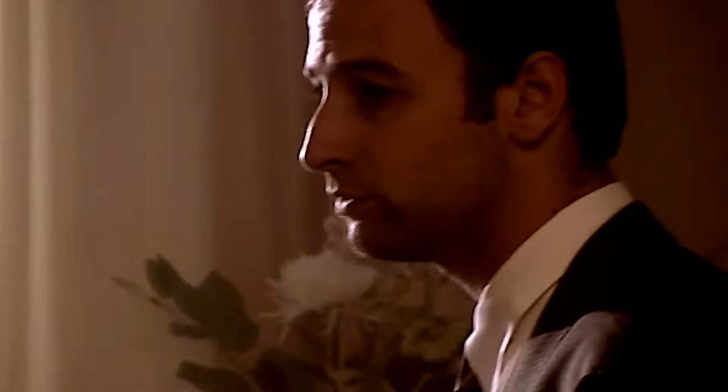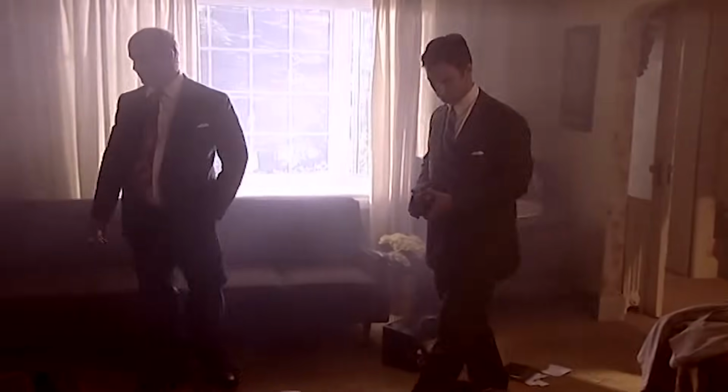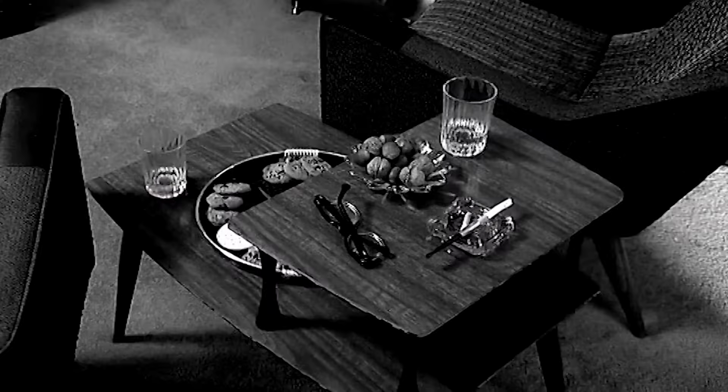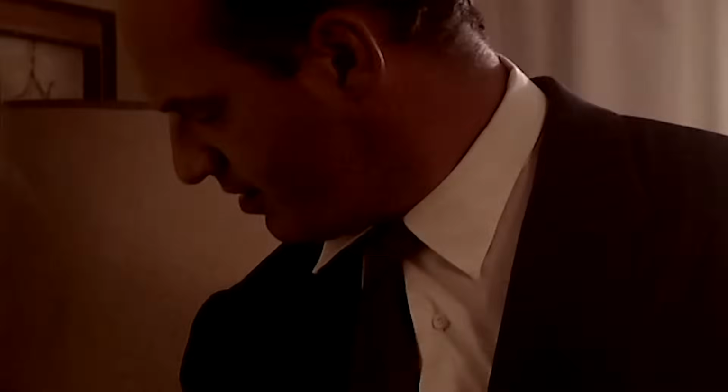Anything look like it's been moved? Somebody's a sportsman. Looks like our guy missed a few things, huh? Pretty tidy burglary. Yeah, or a pretty messy something else.